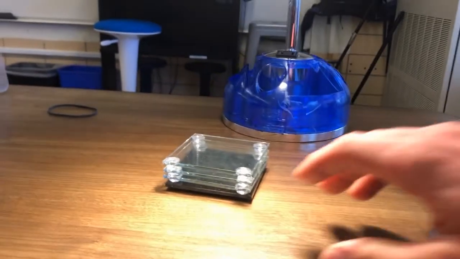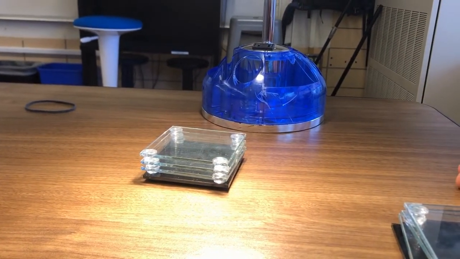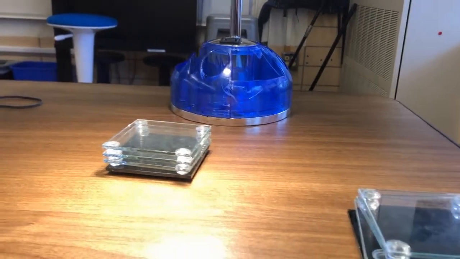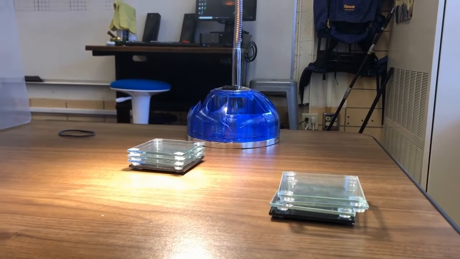5 minutes later, so after 10 minutes, we'll do the same thing to this one and see what we observe in the data. So let's take a look and record the data for the first layer of glass stacks.